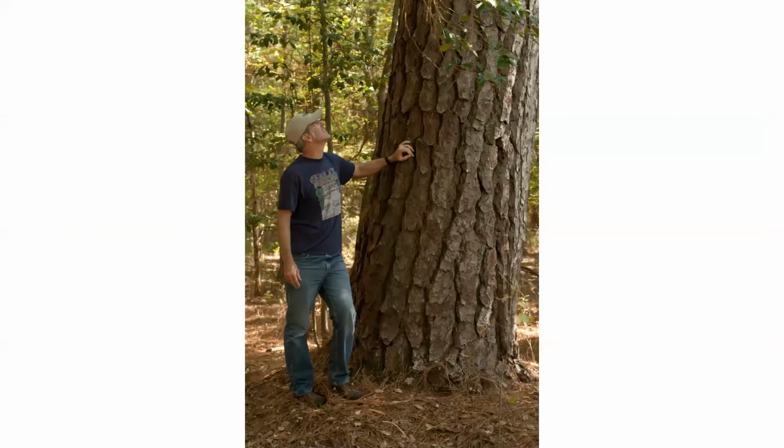So when you see a tree like this, a loblolly pine over on the lower eastern shore of Maryland, you walk in and you see a stem that big, you can only imagine how big that crown has to be in order to have grown a stem that large. Because the last thing a tree is going to allocate resource to is stem elongation or stem widening, so diameter growth.